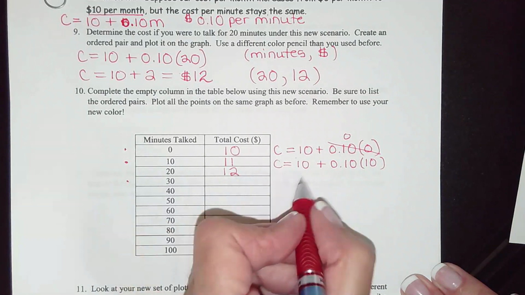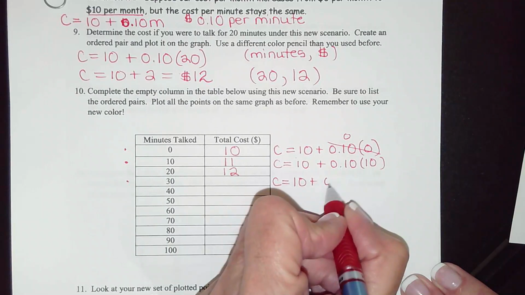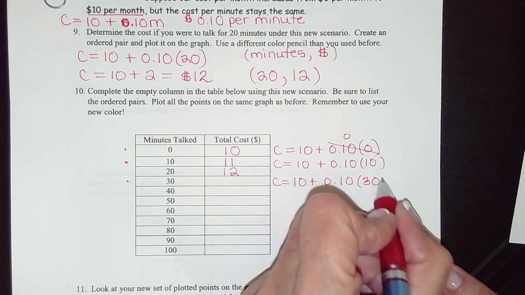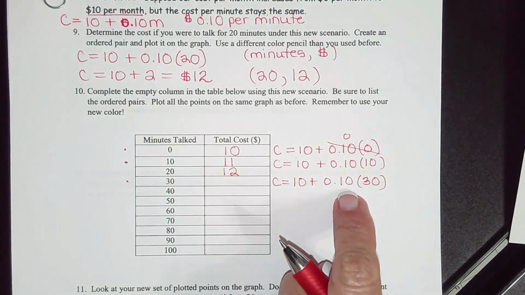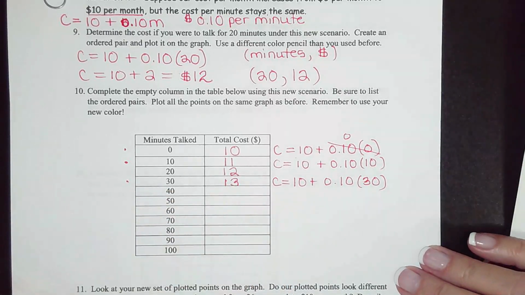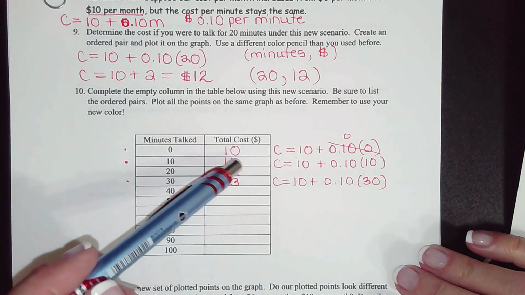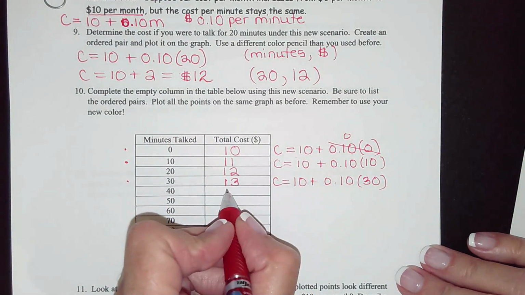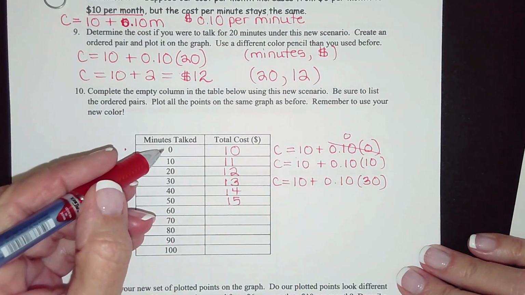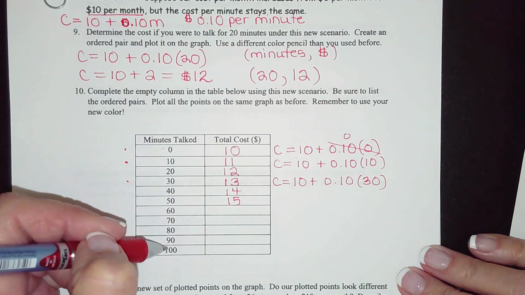And I think we can guess the next one, but let's just do one more just to be safe. 10 cents times 30 minutes. 30 dimes is $3. 10 plus 3, 13. So we've done enough now to establish a pattern. 10, 11, 12, 13, 14, 15. And remember, that means these have to be in order. 0, 10, 20, 30, 40, 50, 60, 70, 80, 90, 100.